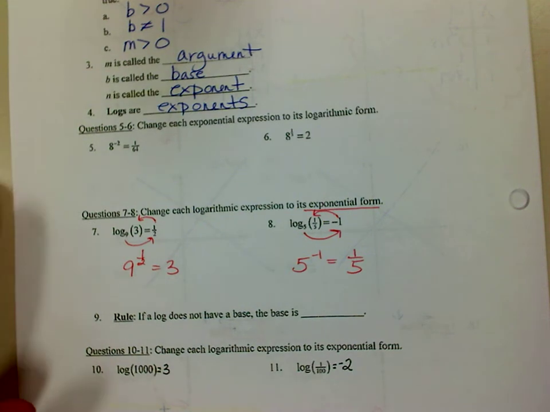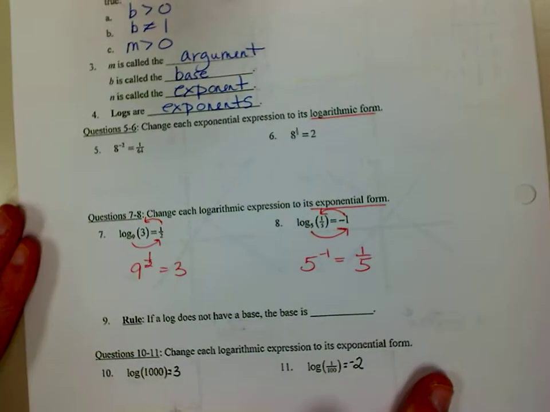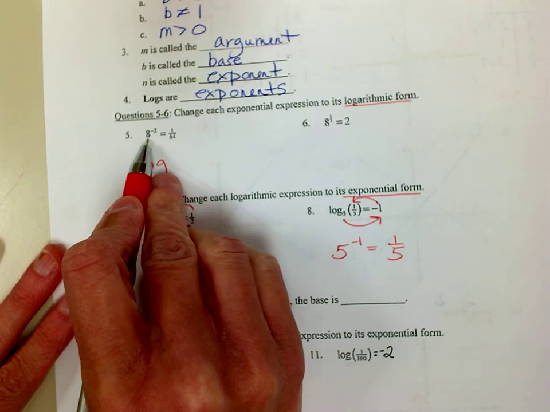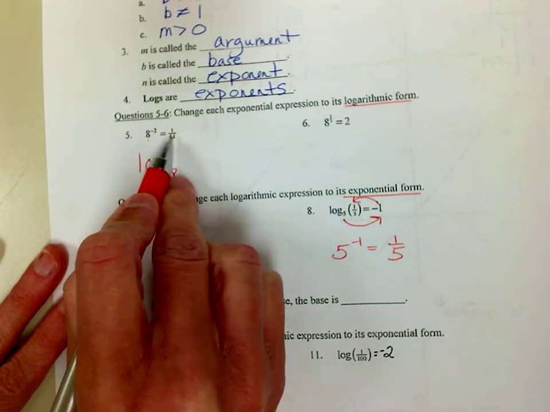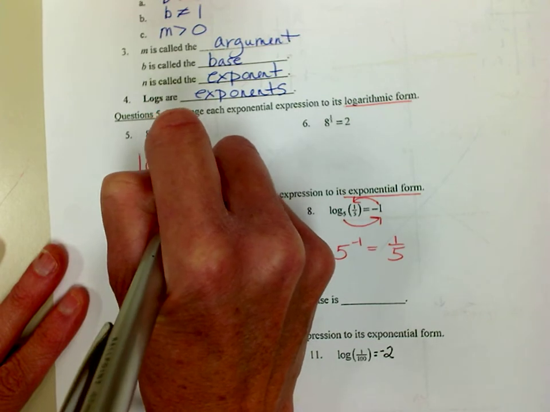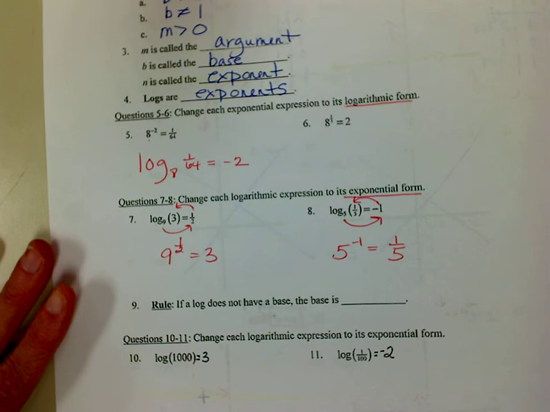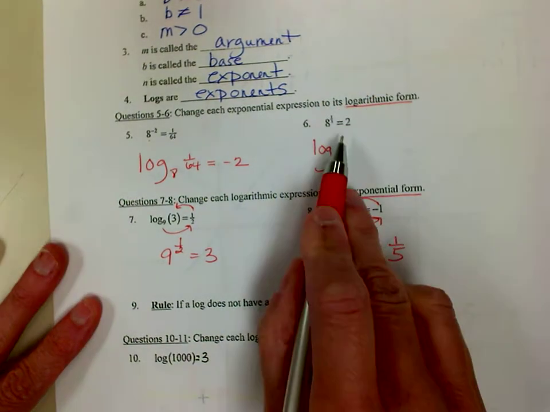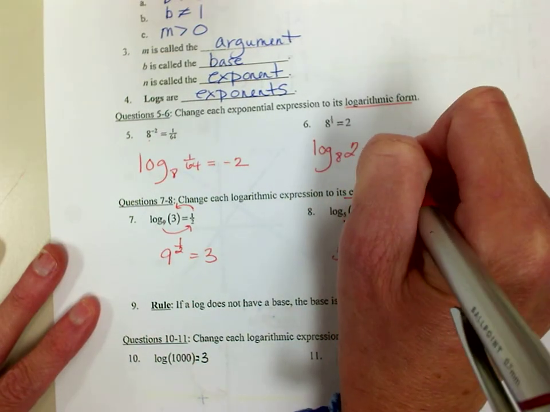Okay, now let's do the opposite. Now let's change them from exponential form to log form. So if I want log form, I want a log. This number is the base. And these two numbers just switch places. So log base 4 of 16 equals -2. Over here, log, my base again is 8. And these two numbers switch places. So log base 8 of 2 equals 1/3.